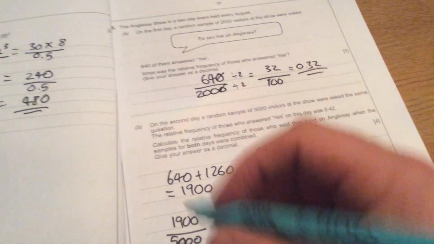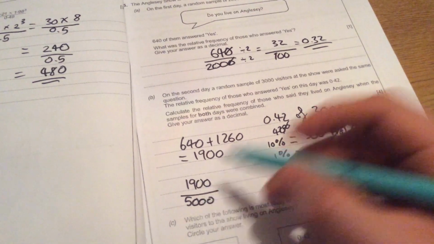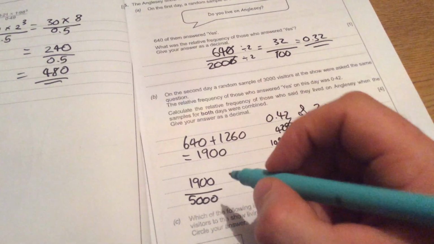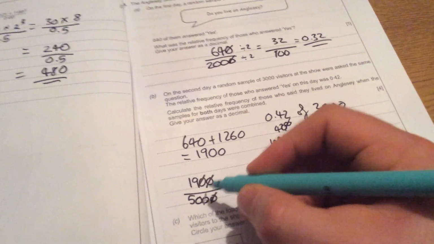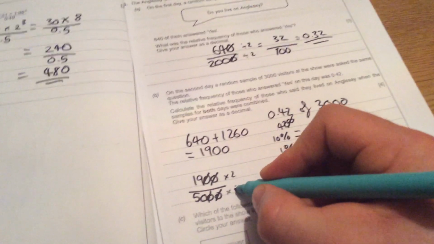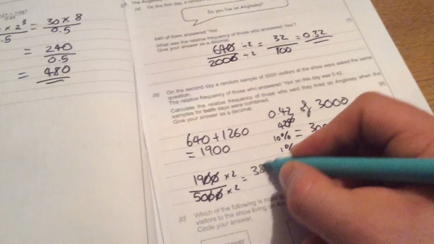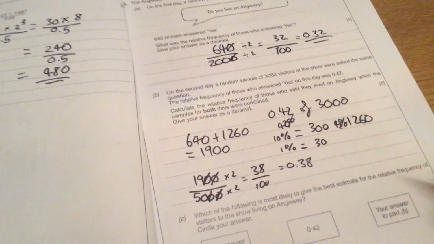So, if I want to do that, I've got 1,900 over 5,000. I'm going to cancel this all the way down to get 19 over 50. And then I want it over 100, so I'm going to times both by 2. I end up with 38 over 100, or 0.38.